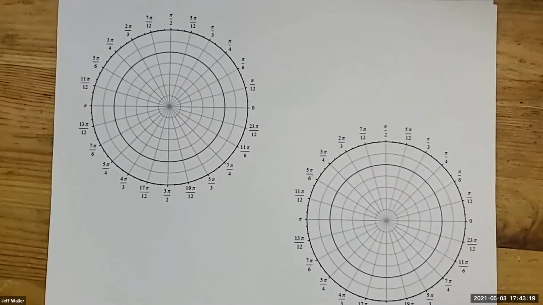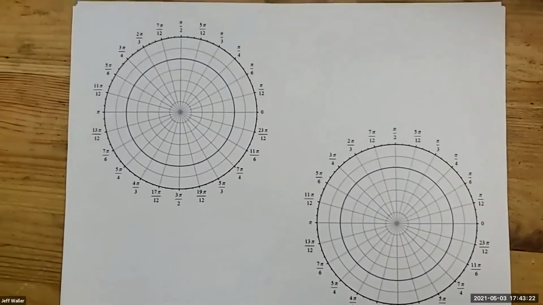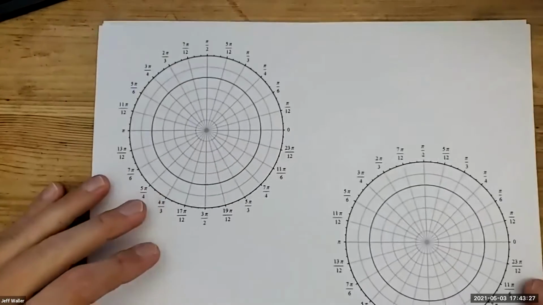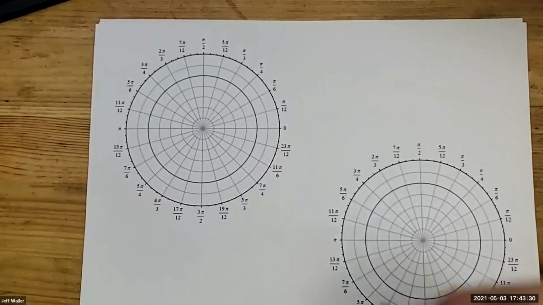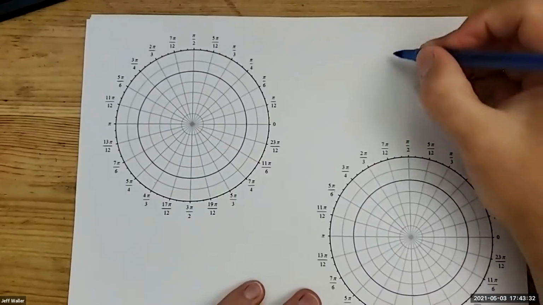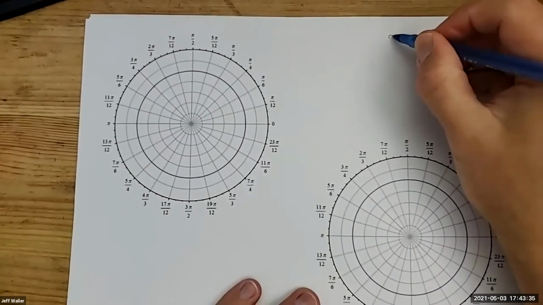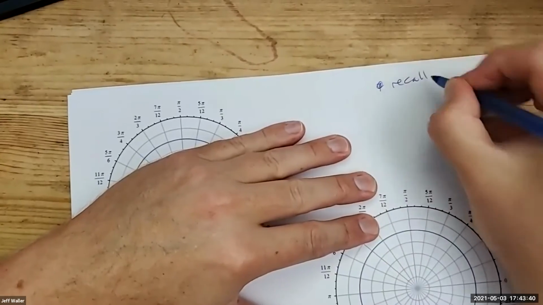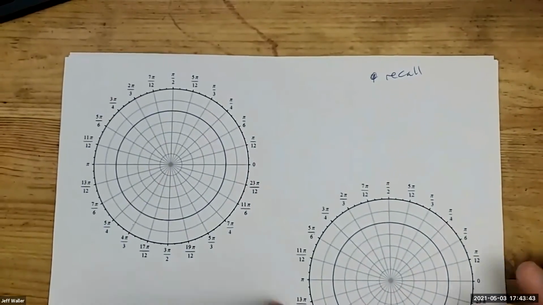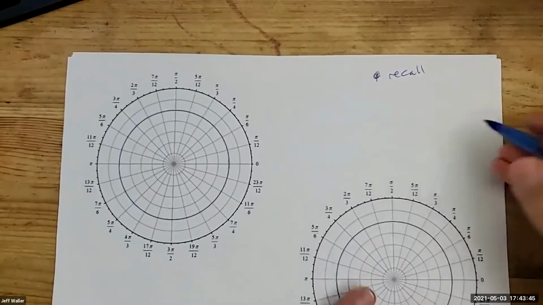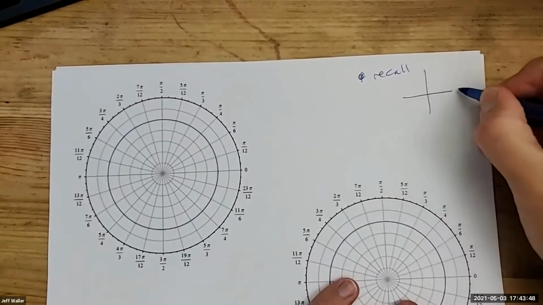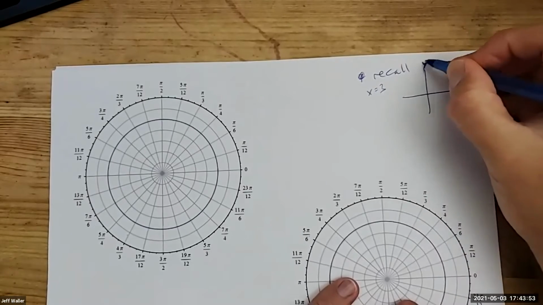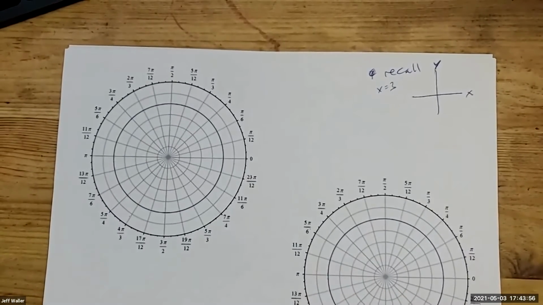This is sort of a little bit of section 10.3, which involves some graphing, which it really shouldn't, but oh well. Some polar graphing. I want to start off really, really nice. Recall, if I had to graph this on an XY plane, x equals 3, what would that look like on an XY plane? X equals 3.